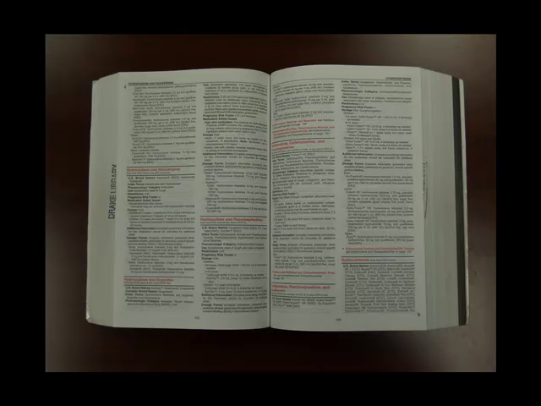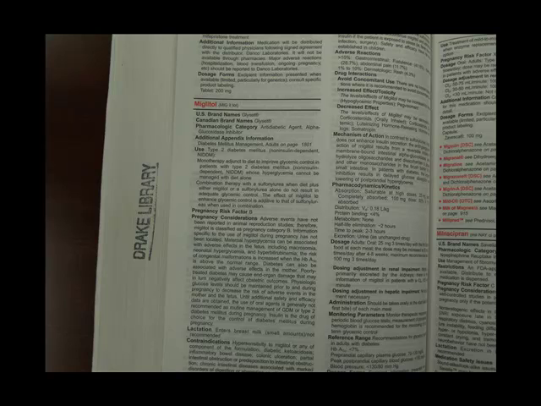It's going to be organized alphabetically by generic name. If you don't know the generic name and you look up the actual brand name, usually there will be a See Also reference somewhere within here. It'll tell you the proper place to be looking, what page to be looking on. But as you can see, the information is pretty simple and pretty straightforward.